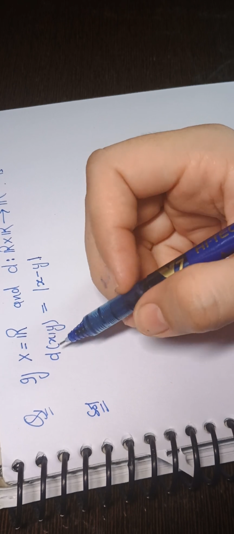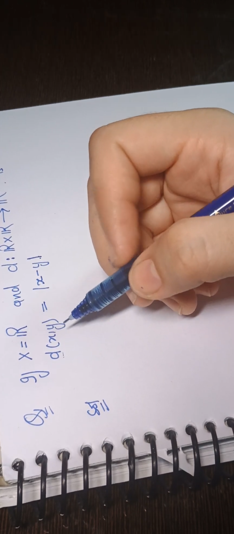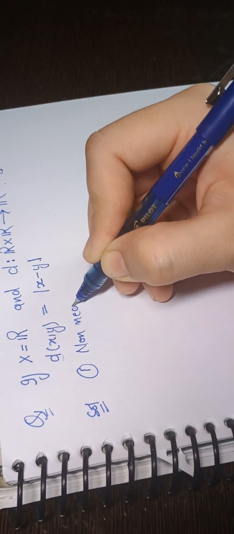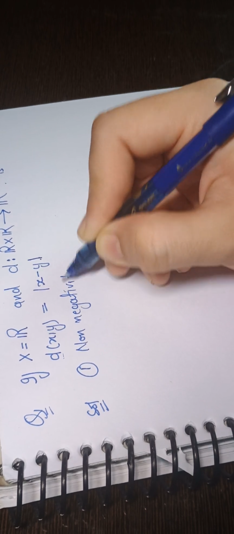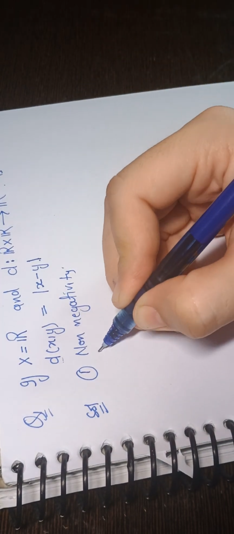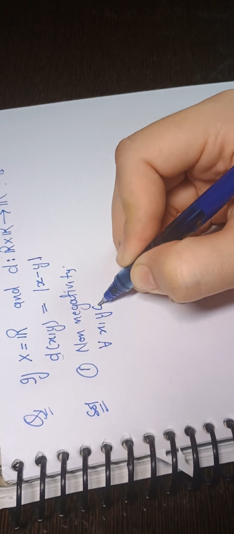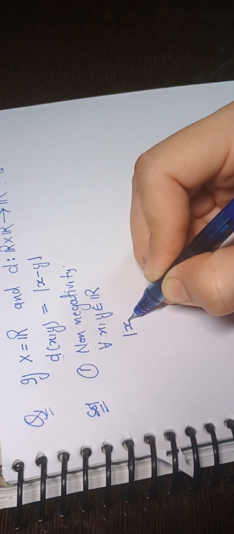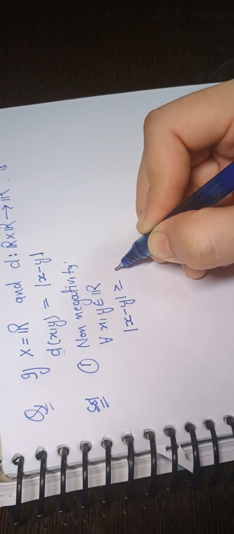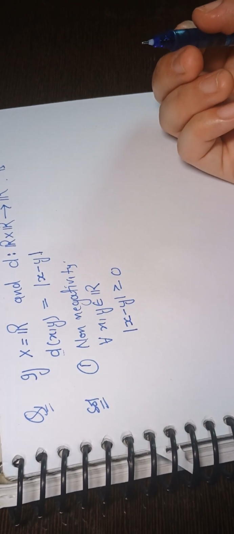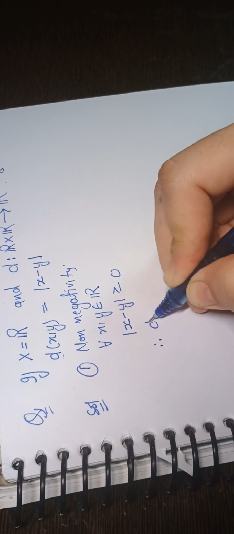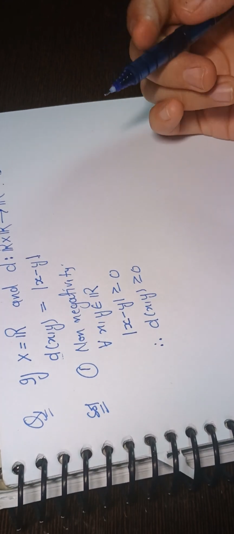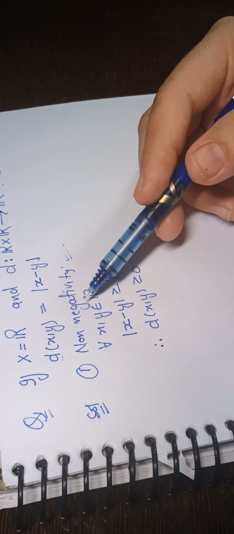For D to be a metric, it must satisfy four conditions. Number 1, non-negativity. For every x and y belonging to R, we know that the absolute value of x minus y is always non-negative. Therefore, d of xy is always non-negative. This is by definition only. The non-negativity condition holds by the definition of d itself.